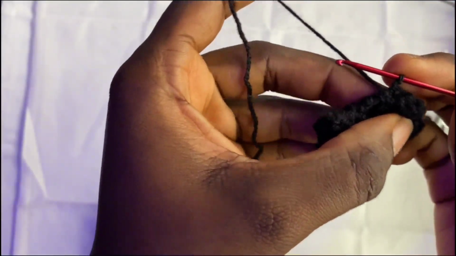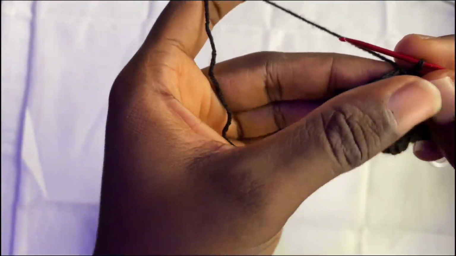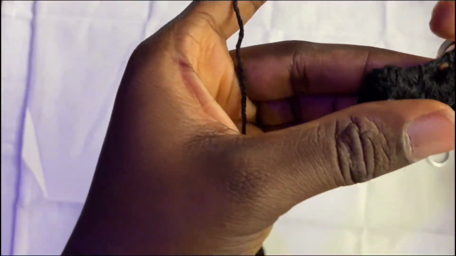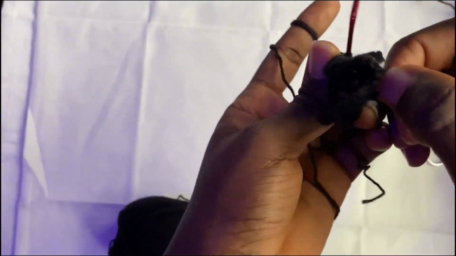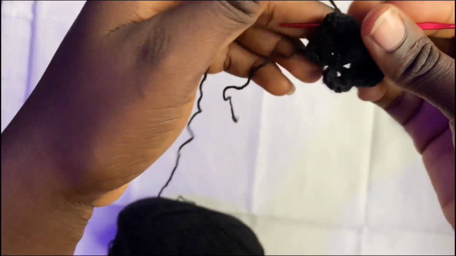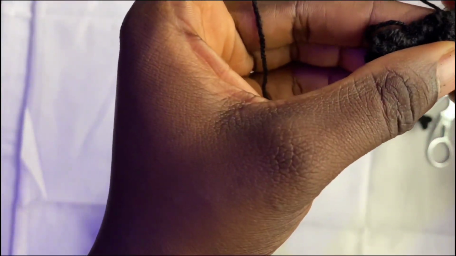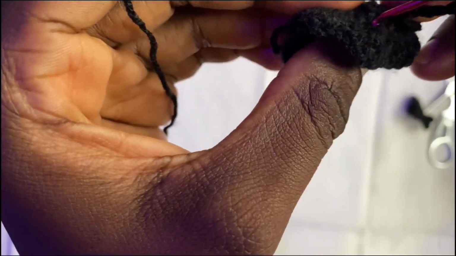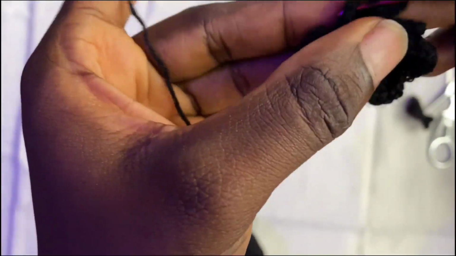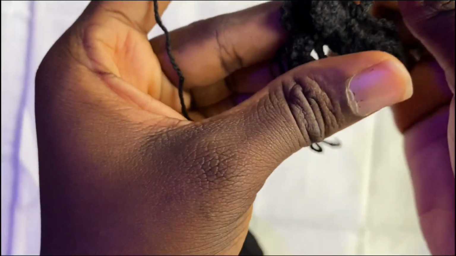Okay, now continue. You chain 7, move to the next space, slip stitch to join. We have 3 so far. I'm supposed to have 6. You chain 7, move to the next space, slip stitch to join. We have 4 so far.